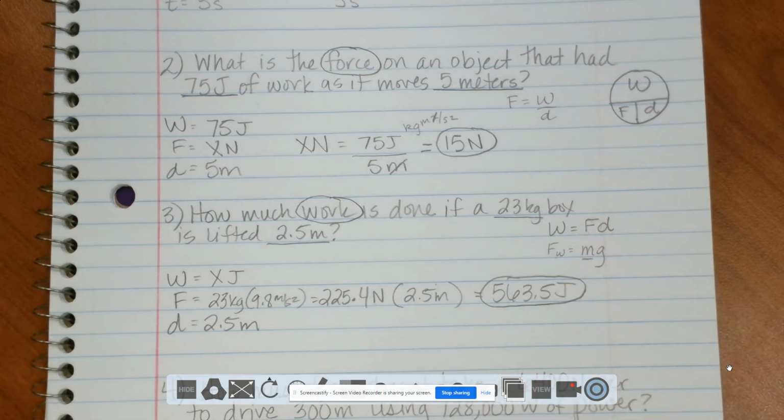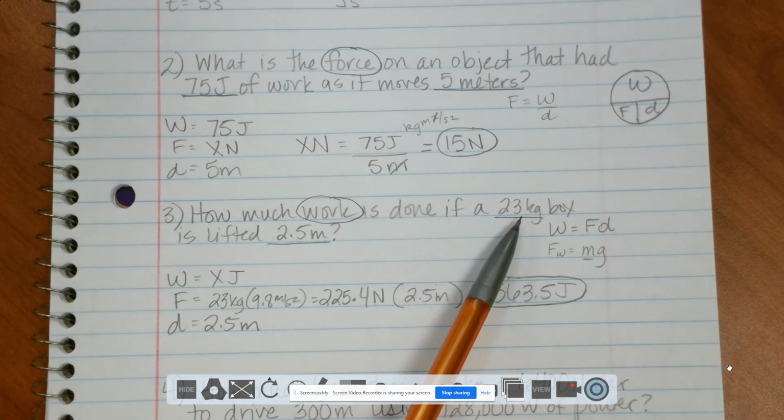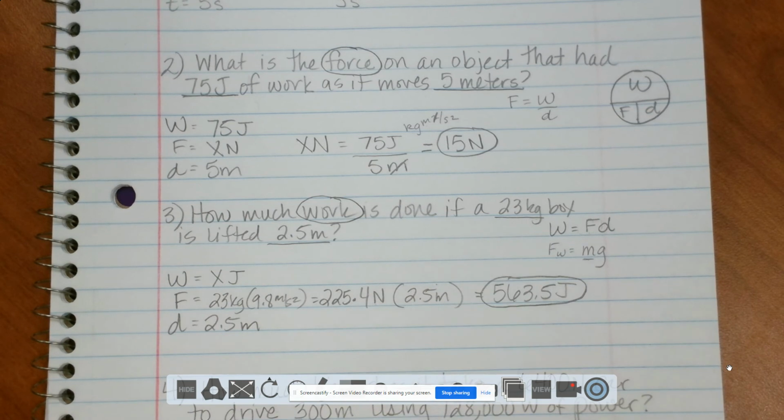There we go. So that's why it was a two-part problem, because I was giving you something that was not part of the original equation, and you had to solve to get the missing variable of force.